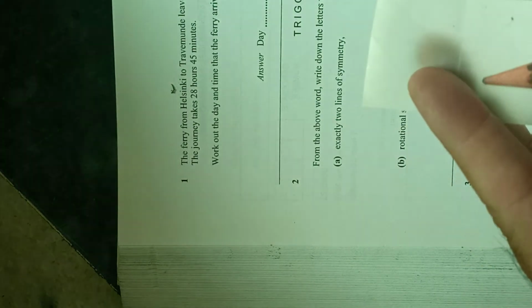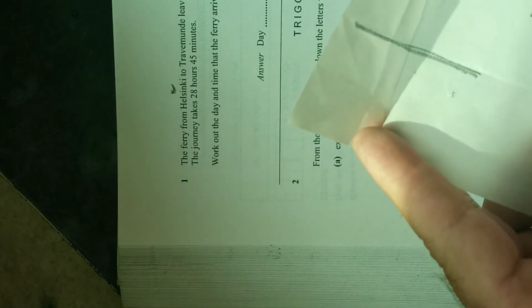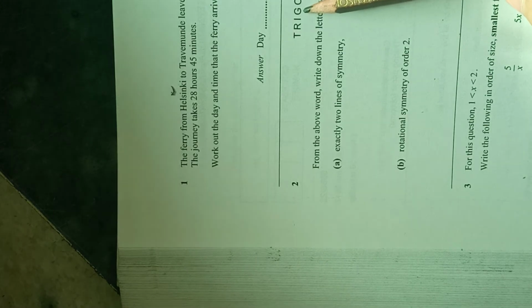In I, yes, I has one line of symmetry. This is I. If you fold I at this line, it will exactly overlap. Okay, so you can see here, in I, this is a line of symmetry. So there is only one line of symmetry. This will overlap over this. So I has only one line of symmetry. And G will have no line of symmetry. O, yes, O has many lines of symmetry, an infinite number of lines of symmetry. You can draw so many lines of symmetry in O.